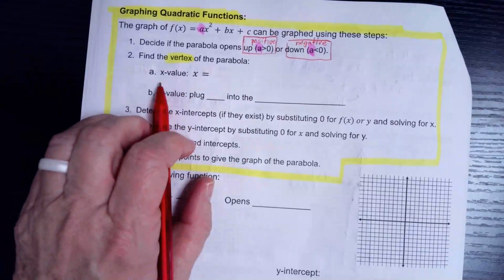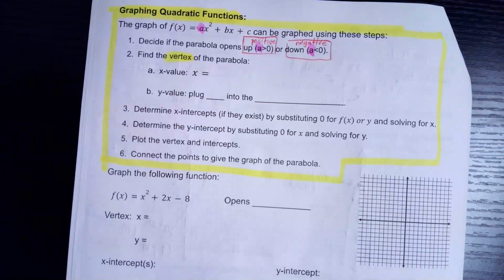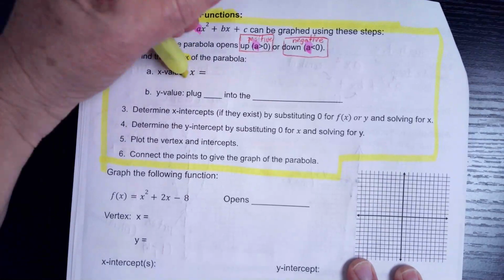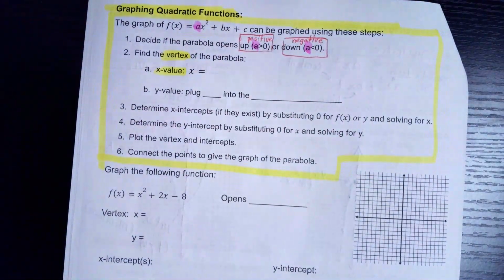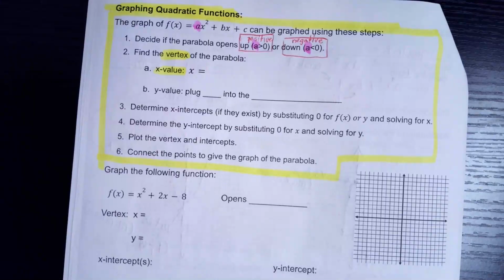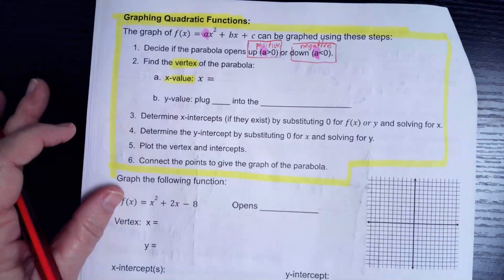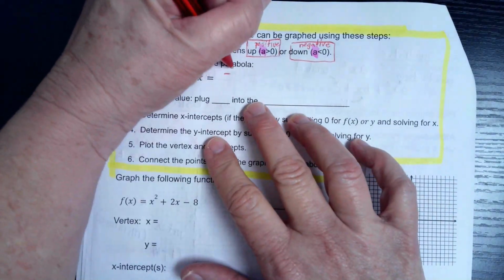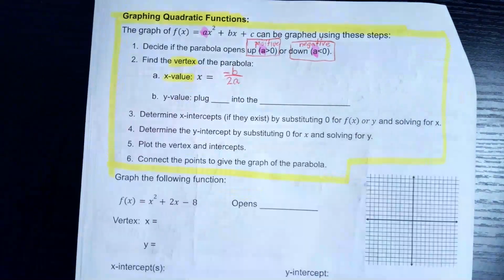So, does anybody happen to remember how to find the x value of a vertex using this format? Okay, I'm going to say it, and let me know if this sounds at all familiar. The opposite of B over 2A.